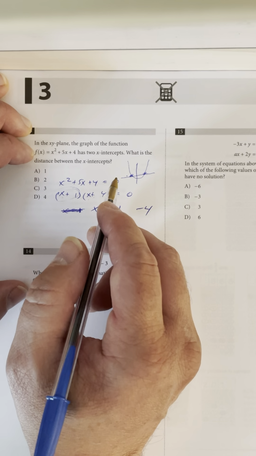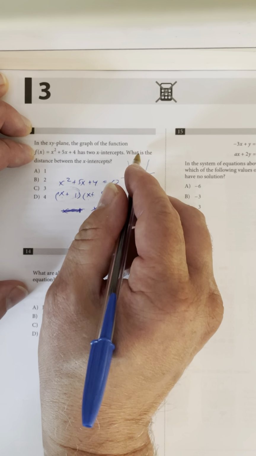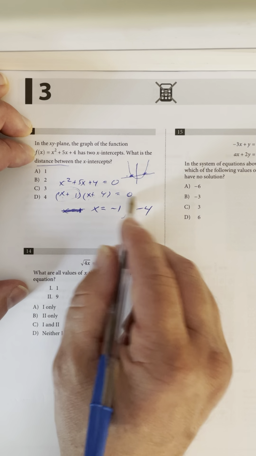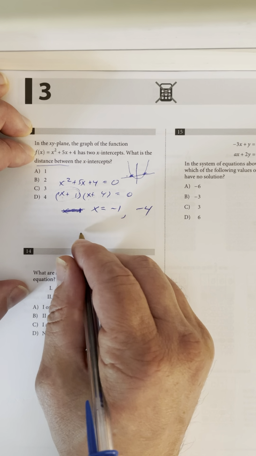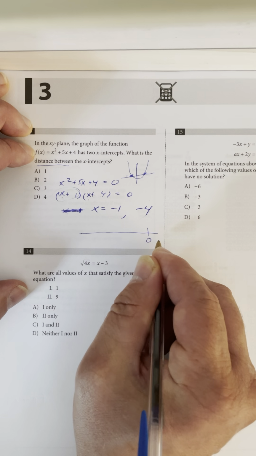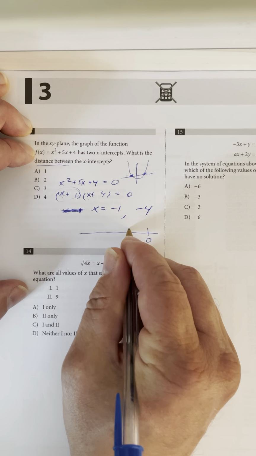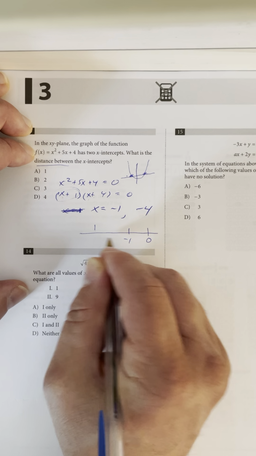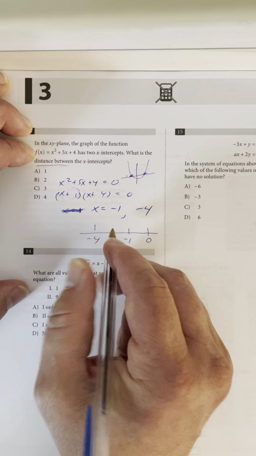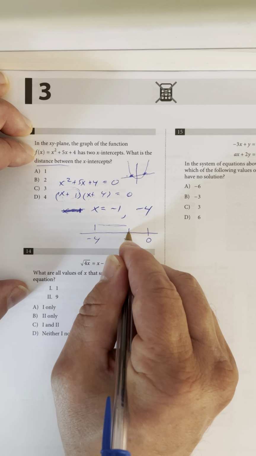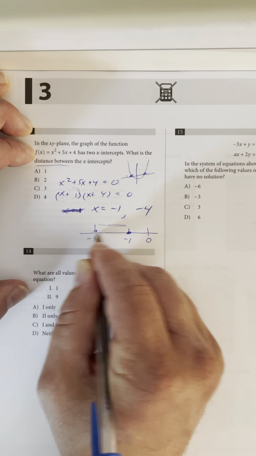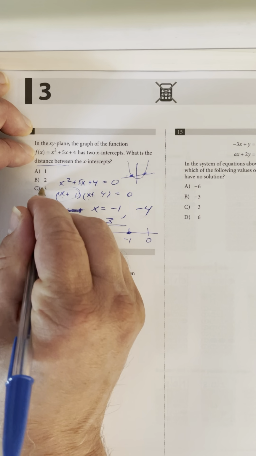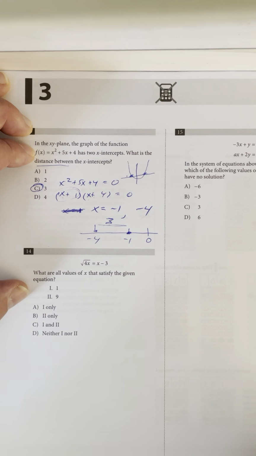But it's not asking you for the solutions. It's asking you for the distance between the x-intercepts. So think of the number line. You have 0. One of my intercepts is at minus 1. Another one at minus 4. It's asking you for the distance between those, okay, which is 3. Correct answer is C.